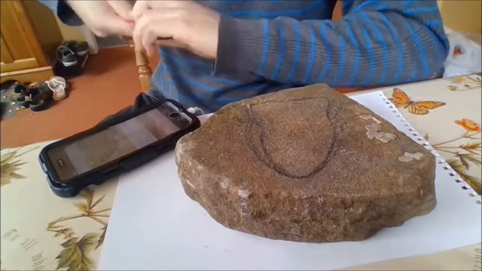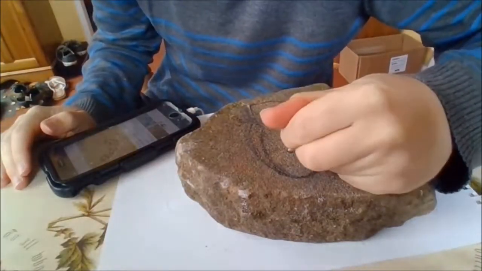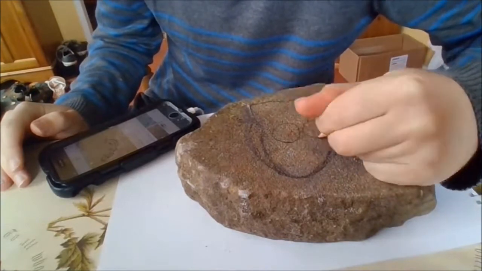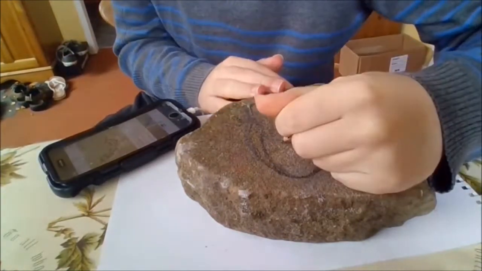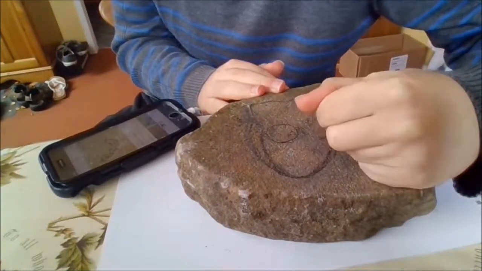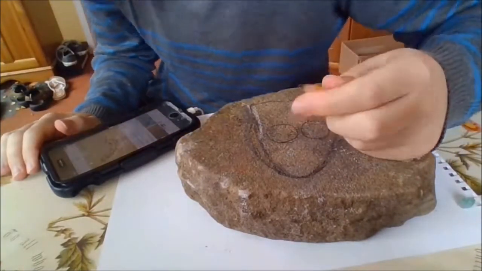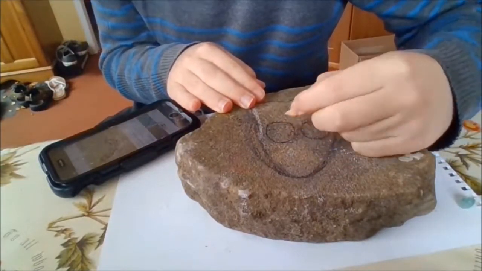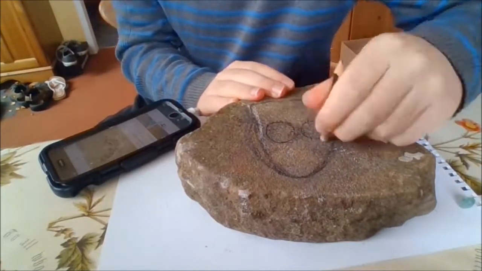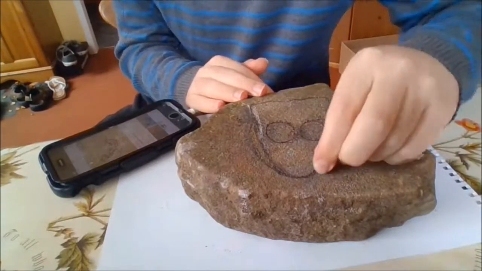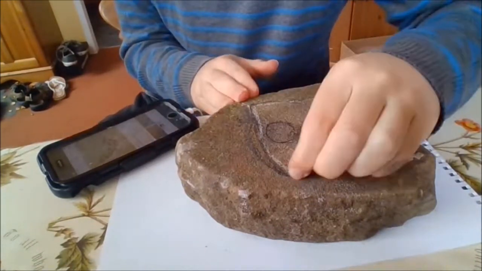So I'm just drawing the outline of the skull at the minute. I'm doing it from a top-down perspective. And for this drawing, for the base layer of the skull, I used the streak of the mineral apatite, which is calcium phosphate, which is what bones are partly made up of.